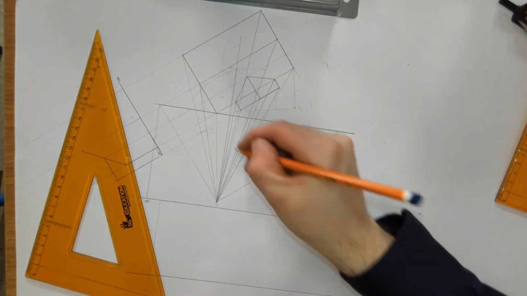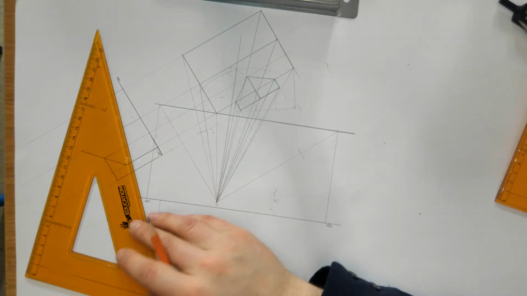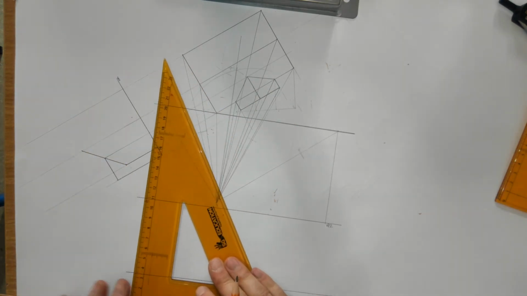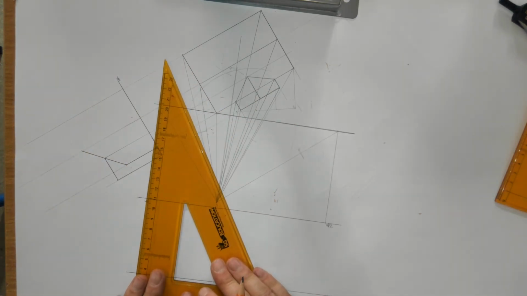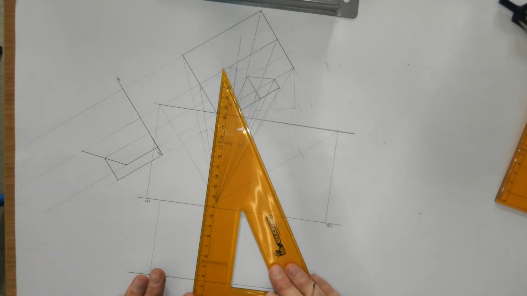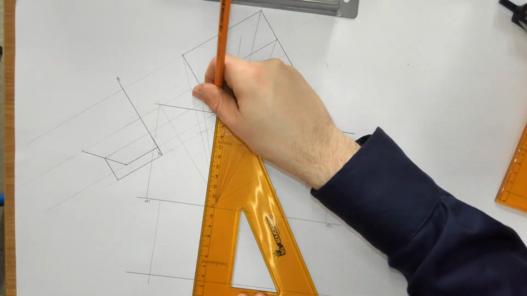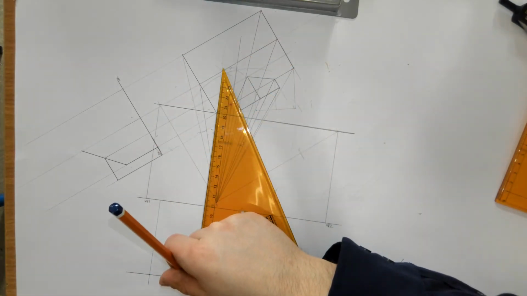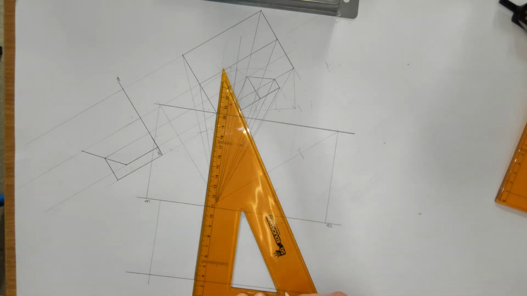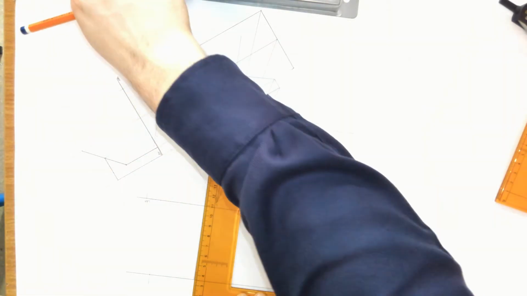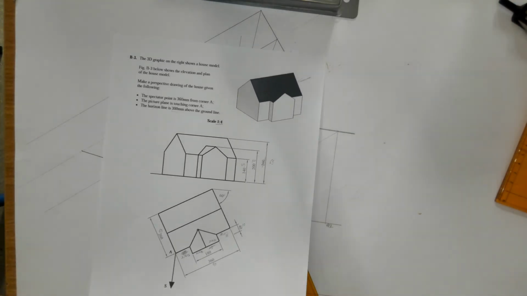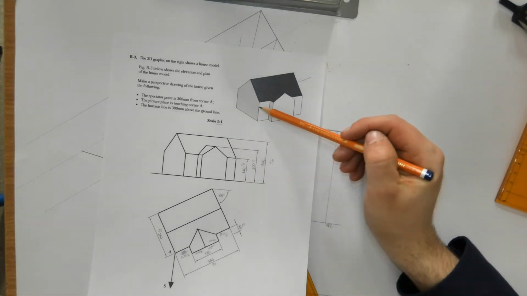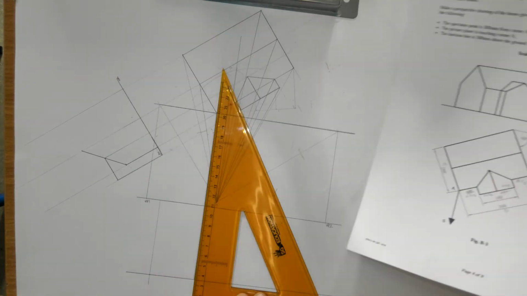The first thing I'm going to do is bring down a point that's on the picture plane. So I'm bringing that down perpendicular to the picture plane, which is this one here. And from a point on the picture plane, you can put in true heights. So the height of the front edge of the house is an altitude of 35.